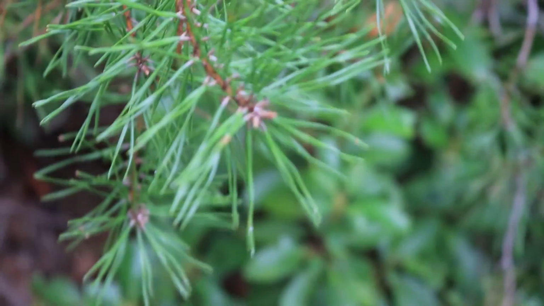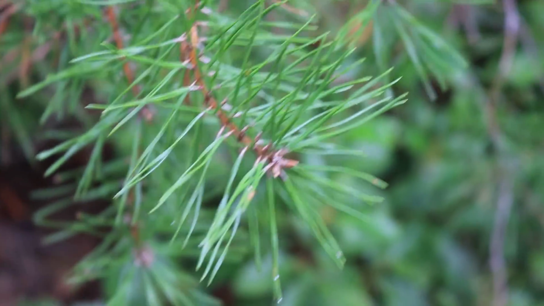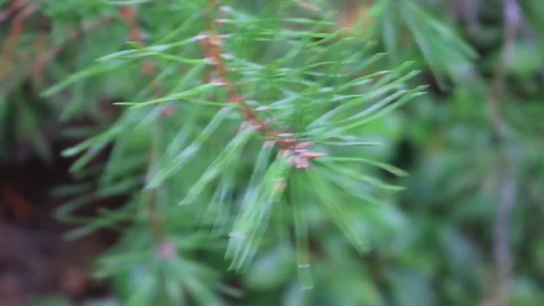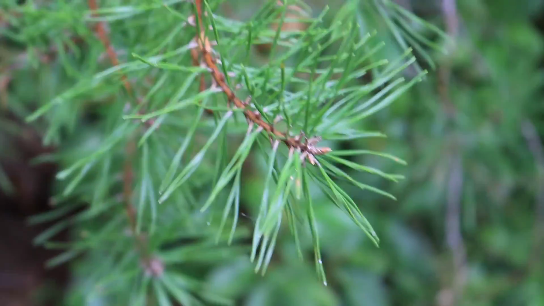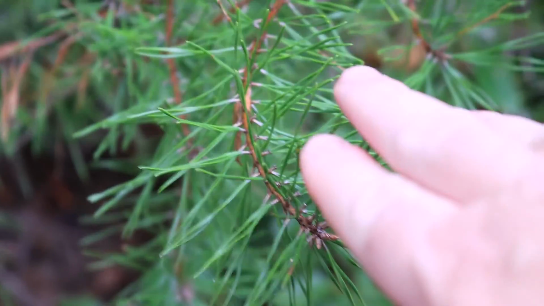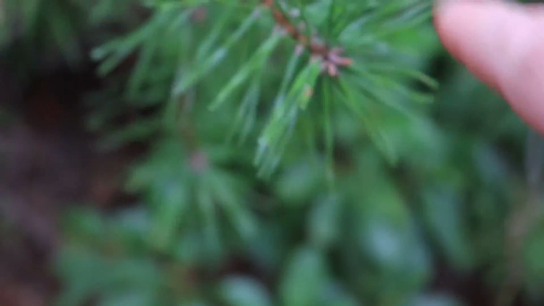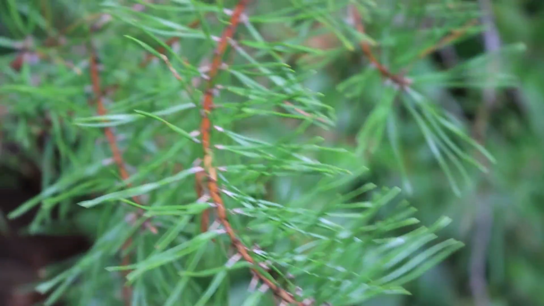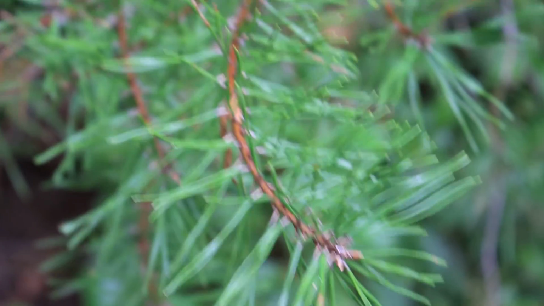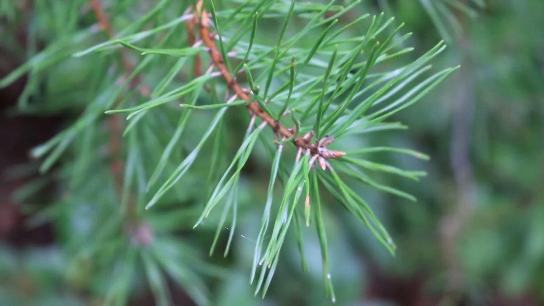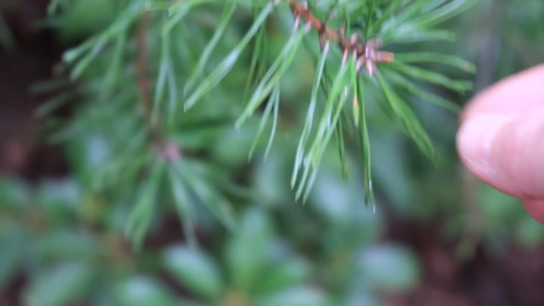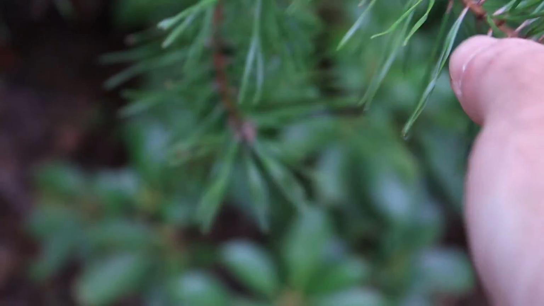All right, let's talk about Virginia pine a little bit more for a second. So there's a small Virginia pine here, and the way to identify Virginia pine, aside from that bark, which is kind of scaly and shaggy, is that it has 2 needles per bundle.